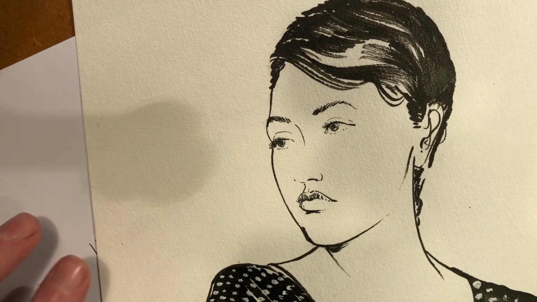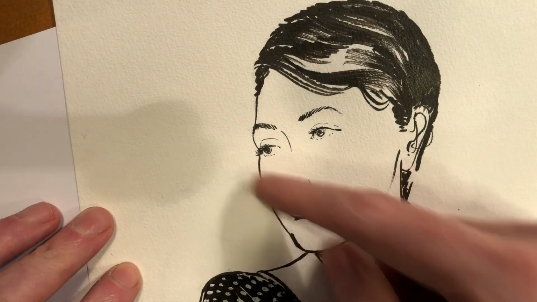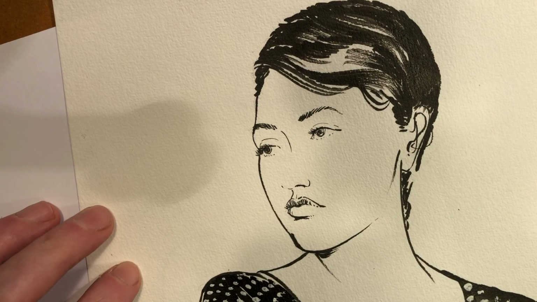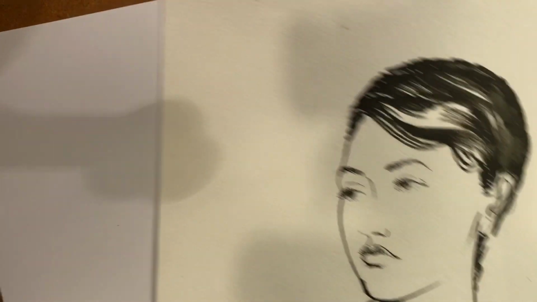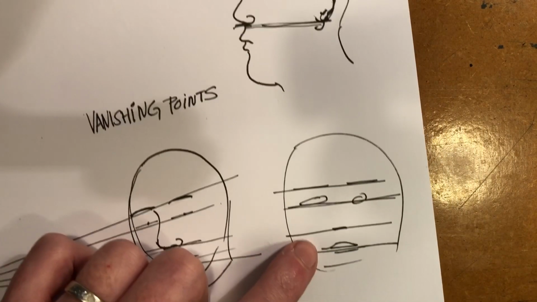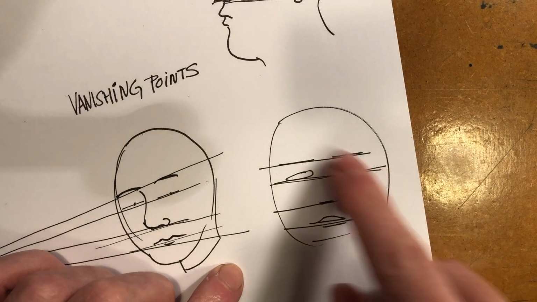And again, you only see these lines when people are looking away from the camera. So if people are looking straight at the camera, like this drawing here, this sketch, they are all parallel.